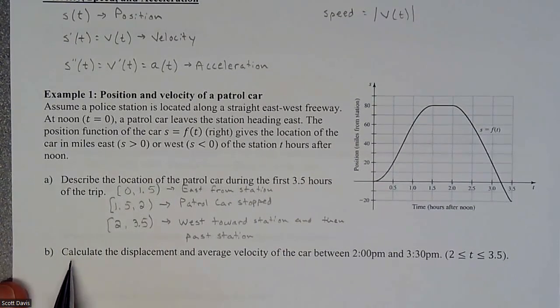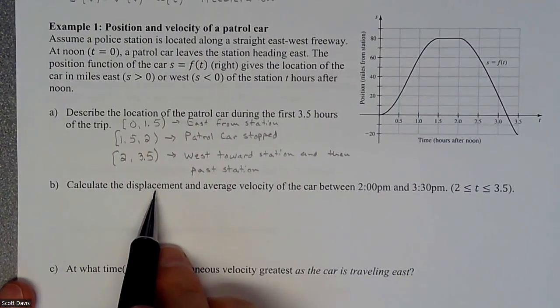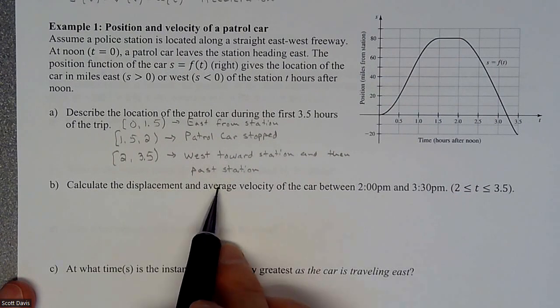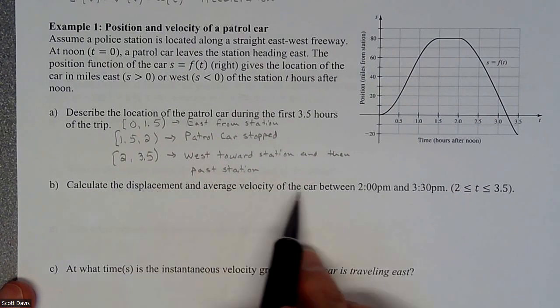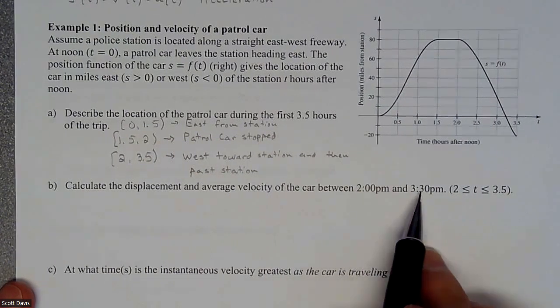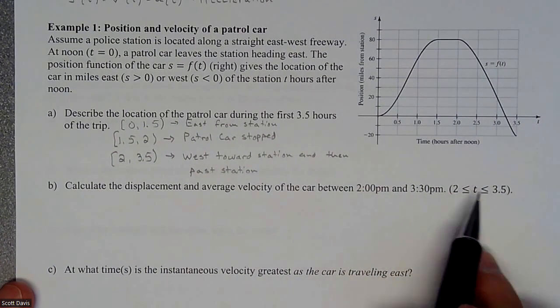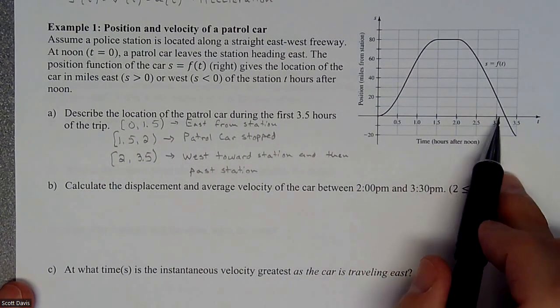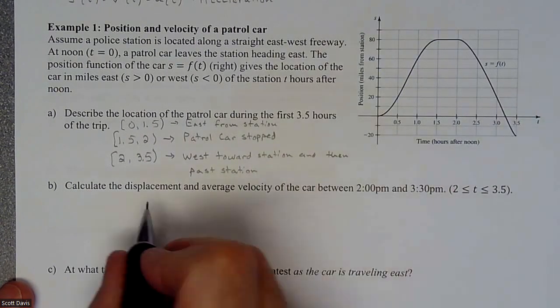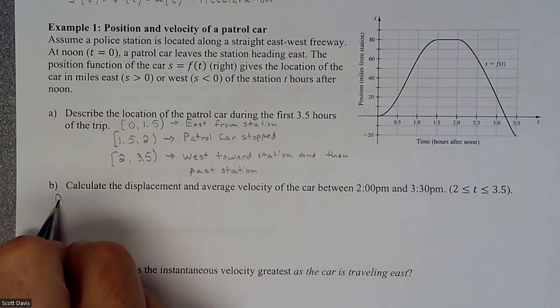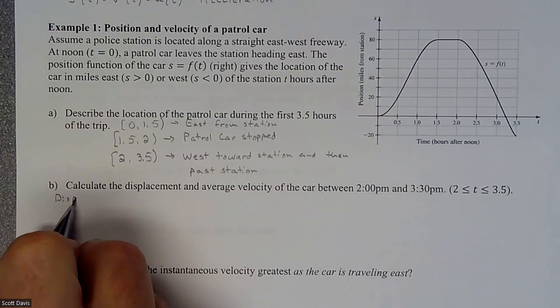And then the next question is going to be to calculate the displacement, and then the average velocity, which is just slope, of the car between 2 p.m. and 3:30 p.m. Right, so those times right there. So between here and here. All right, so first thing, displacement. Let's do a real quick review: what is displacement?